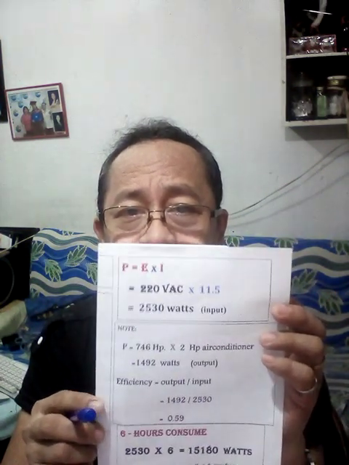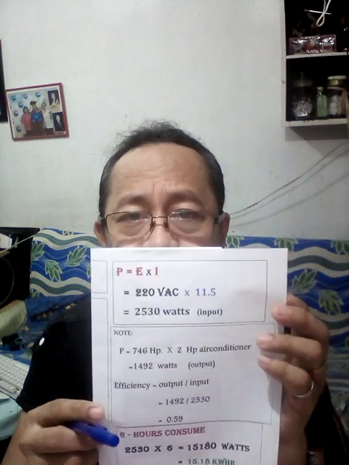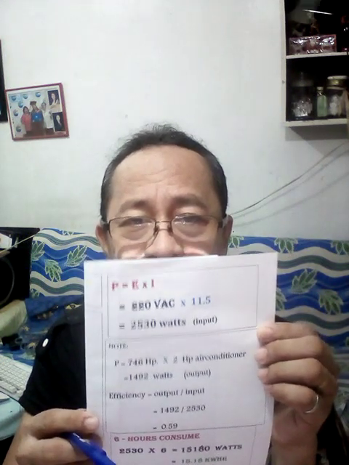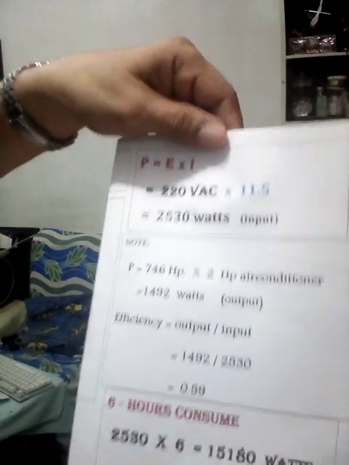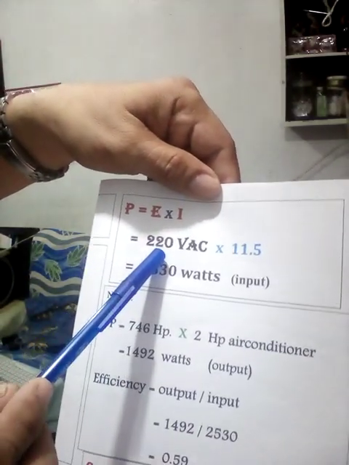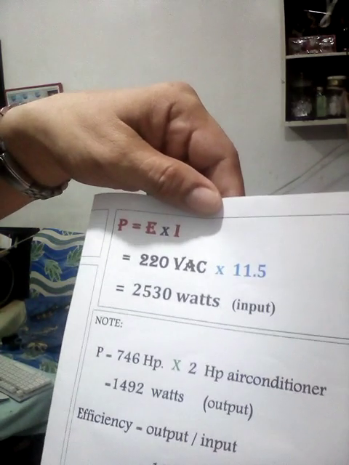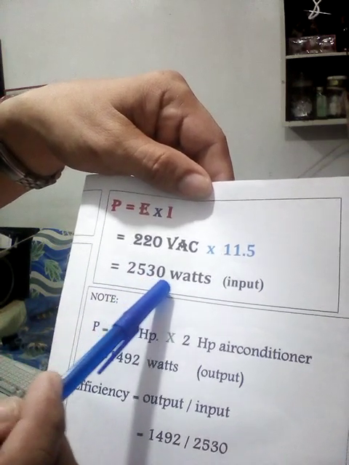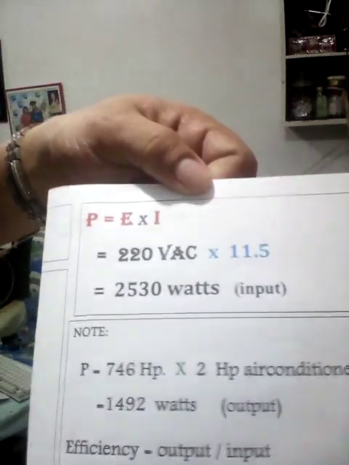So yung review natin ng Ohm's law, power is equal to E times I. Power represents watts or kilowatts, E is equal to 220 volts na given natin as voltage, and I represents current, amperes. Take note po, yung 220 volts multiply natin ng 11.5, given po siya sa question number 1, is equivalent to 2,530 watts as our input.